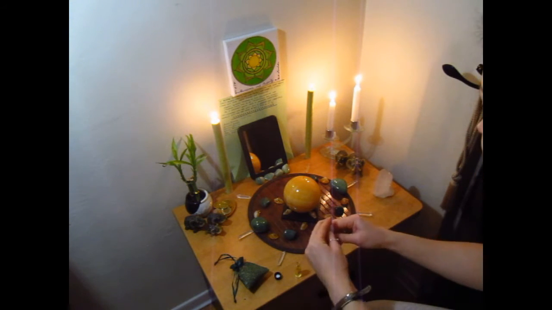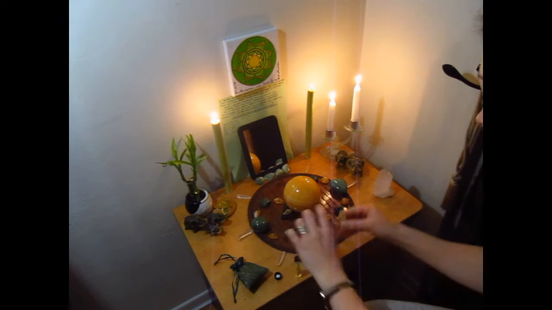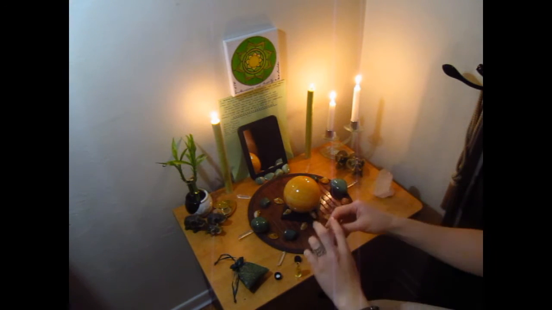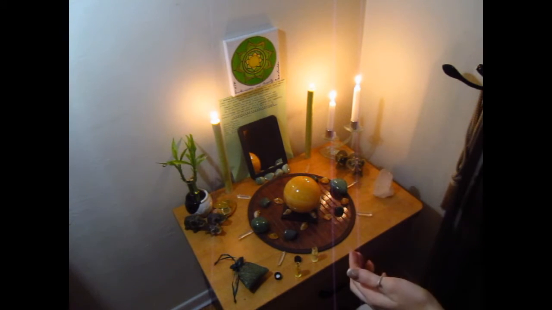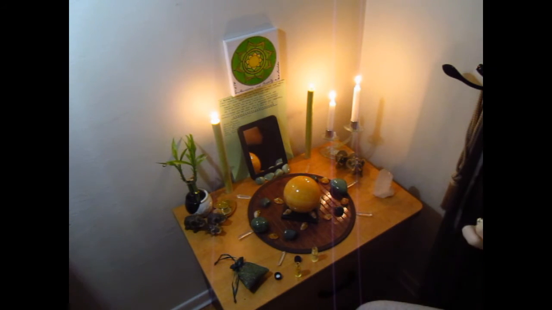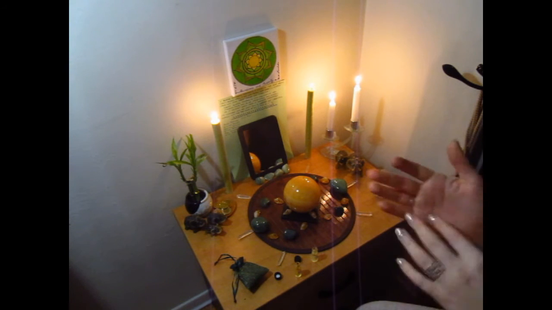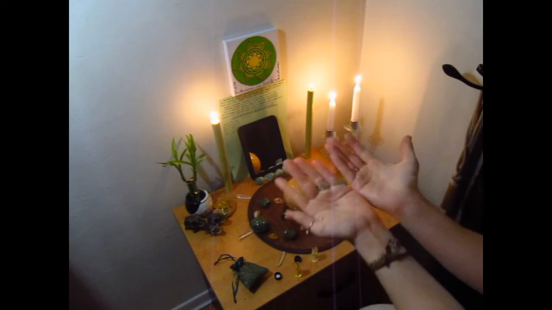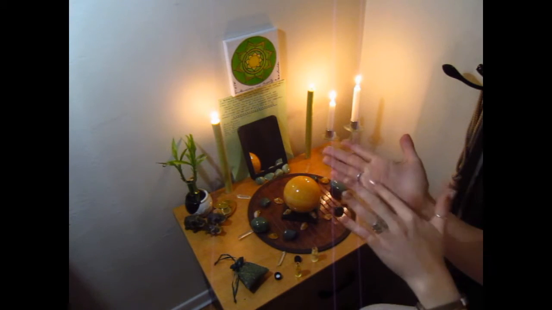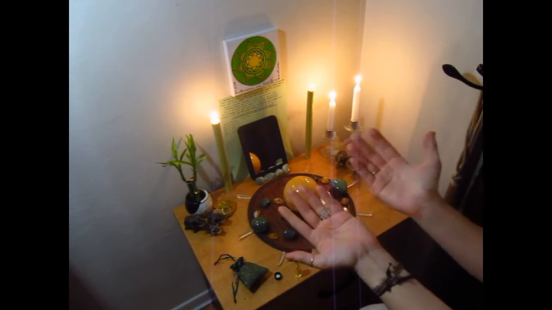Let me just show you guys here. And I take a little bit, and I just slightly dab it here on my forehead, for the third eye, and on my heart. And then I rub the rest of it on my nadis. So the nadis are the energetic center points in your hands.